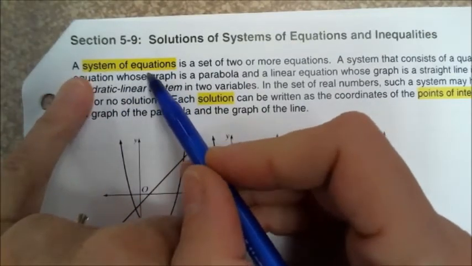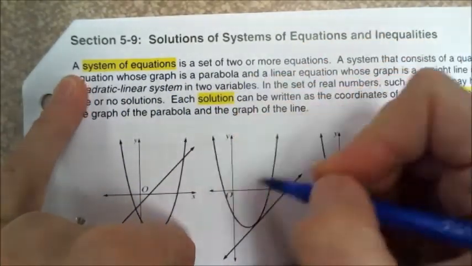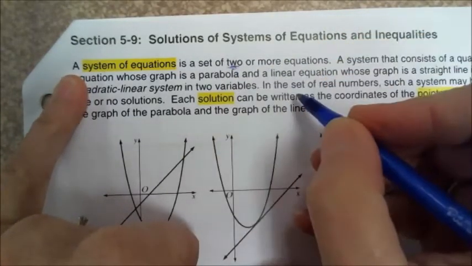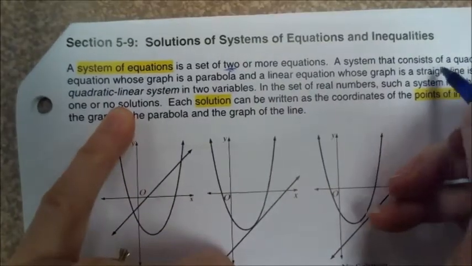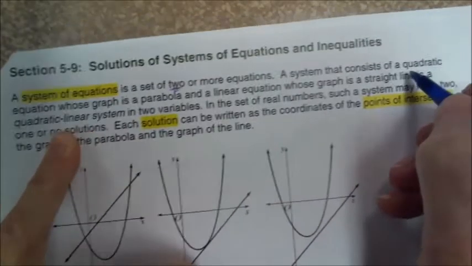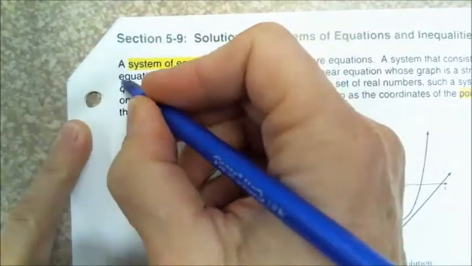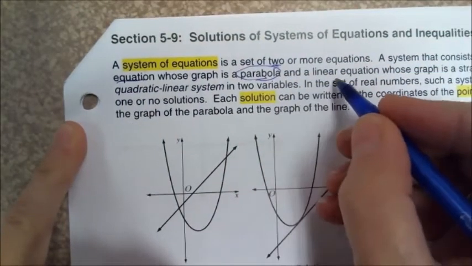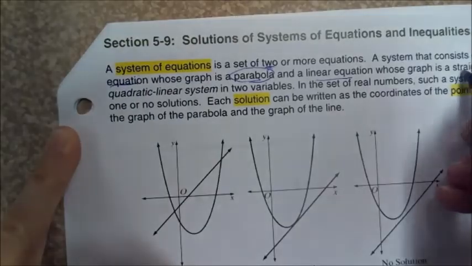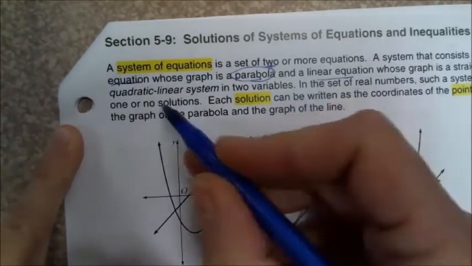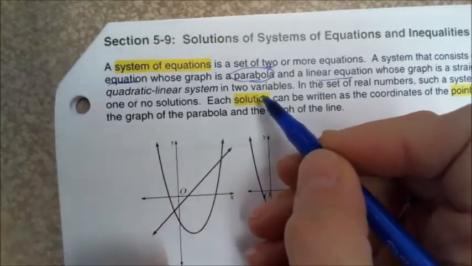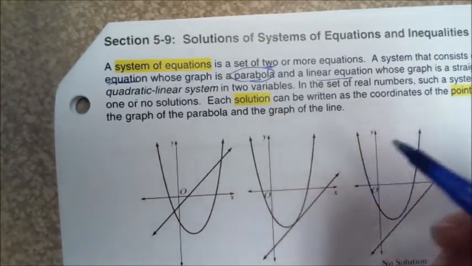A system of equations is a set of two. Well, we'll talk about only two. You could have more equations, but we'll just talk about two equations. A system that we're going to talk about will have a quadratic equation, and the graph is going to be a parabola. And then it's going to have a linear equation whose graph is a straight line. And that's called a quadratic linear system in two variables, and those two variables will be x and y.